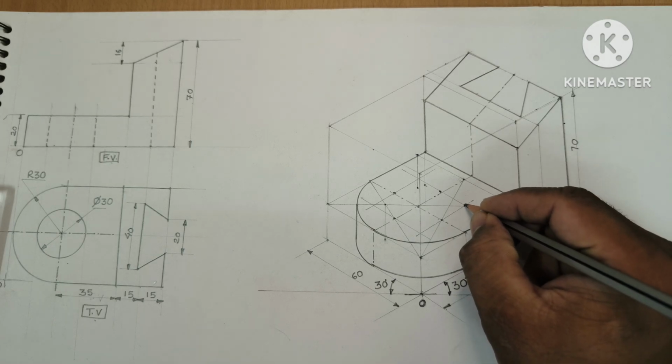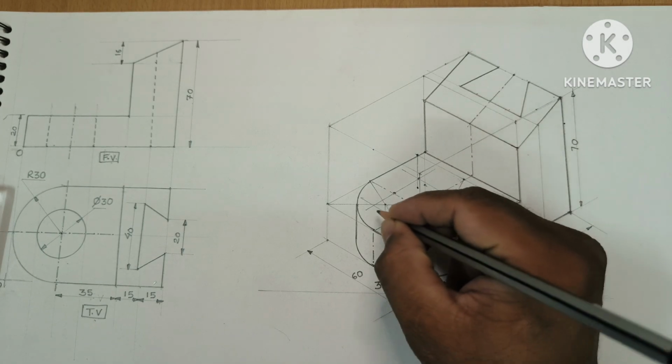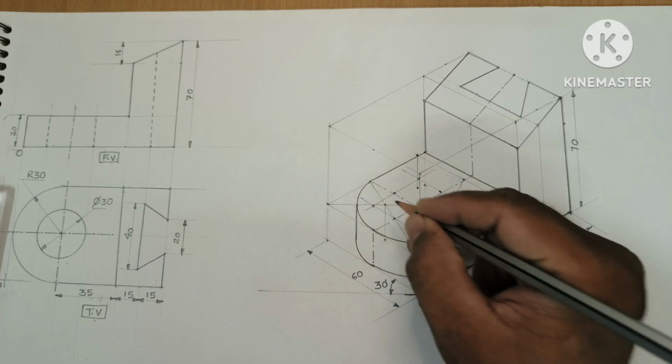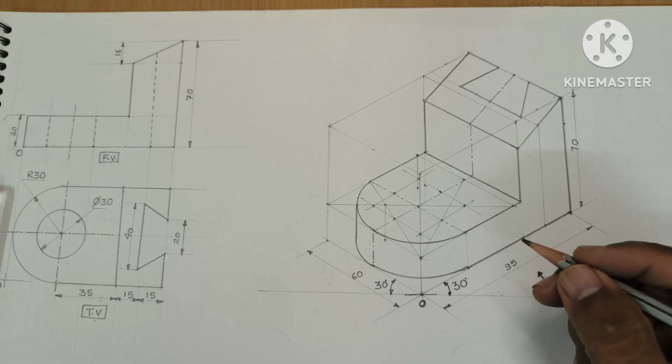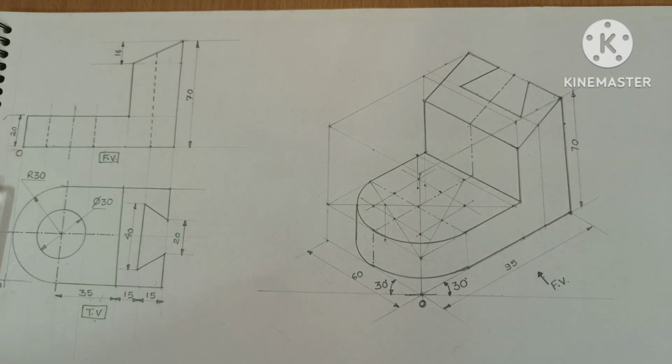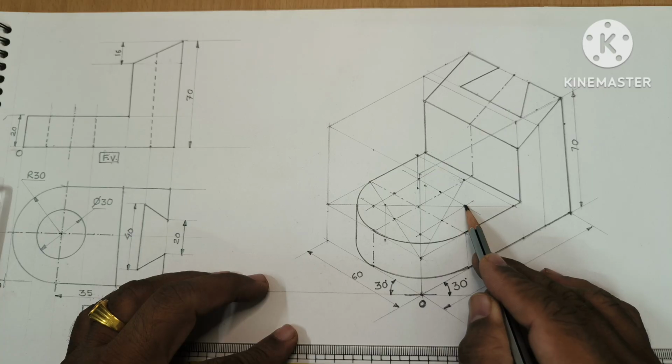Now this will be the point number 1, point number 2, point number 3 and point number 4. First of all, join this point and this point, that is the largest diagonal.